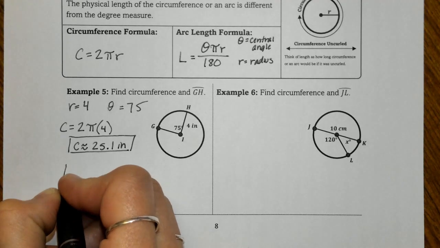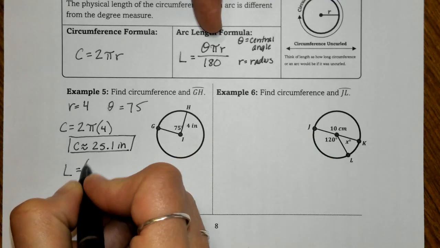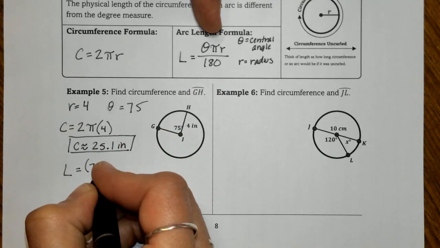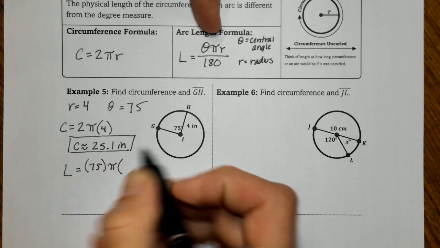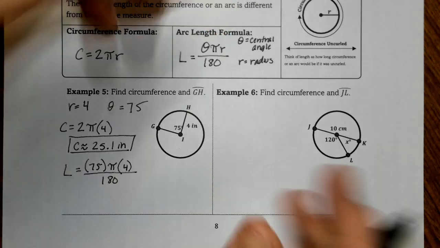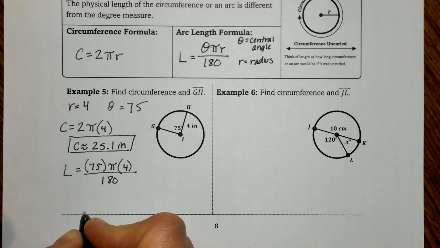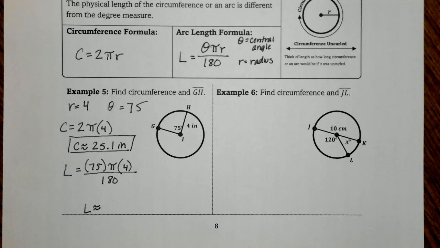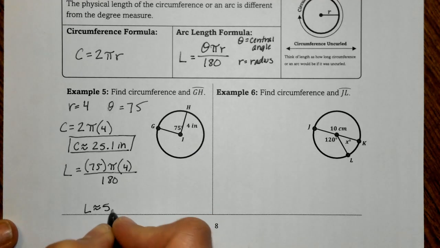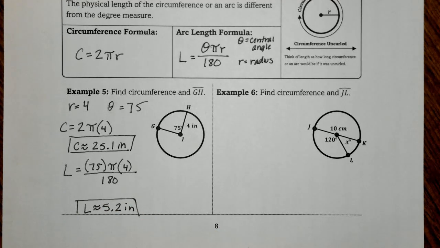Now your arc length. Let's take a look at that. We're going to take this new arc length formula. In the numerator, we want to plug in theta, which was 75, followed by the pi symbol, followed by the radius of 4. This will all be over 180. My suggestion is to plug it all into the calculator at one time. Use the fraction function. Type in 75 in parentheses, pi, parentheses 4. In the denominator, plug in that 180. If we round this to the nearest tenth, we're going to wind up with approximately 5.2 inches, not degrees. Length is not degrees anymore.